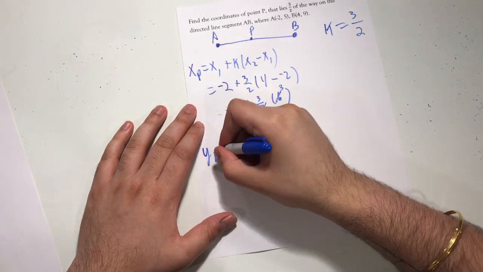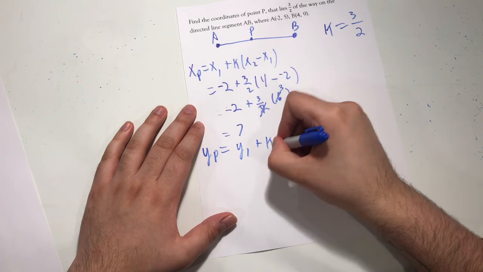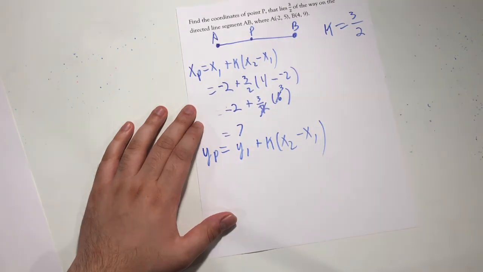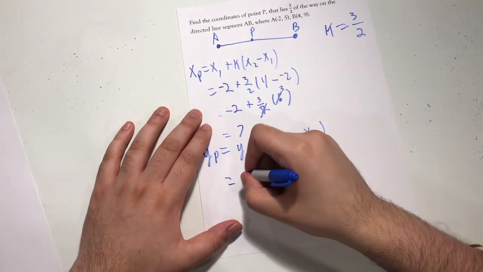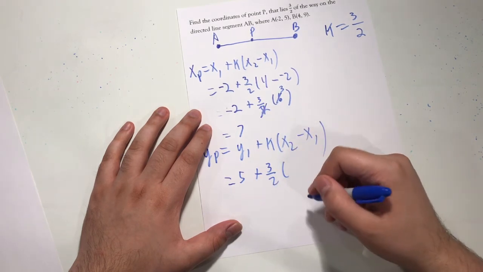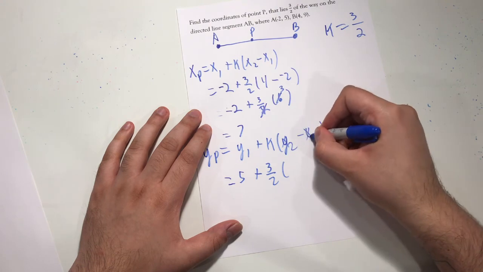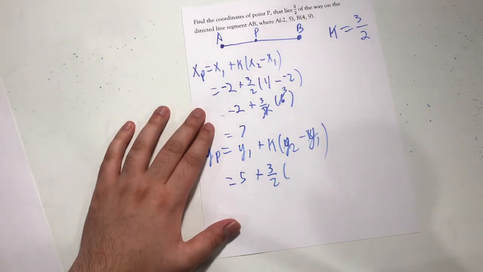Same equation for y. All right, so let's substitute our numbers. y1 is 5. k is 3 over 2. What is x2? Or I wrote x2. I make the mistake a lot, but it's important to catch yourself. So what was I doing?